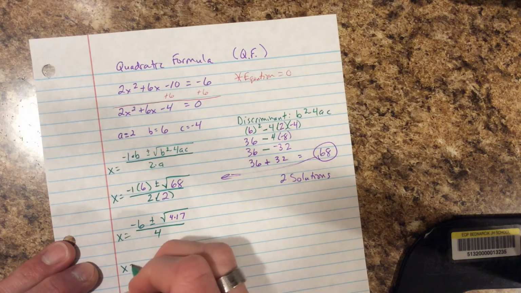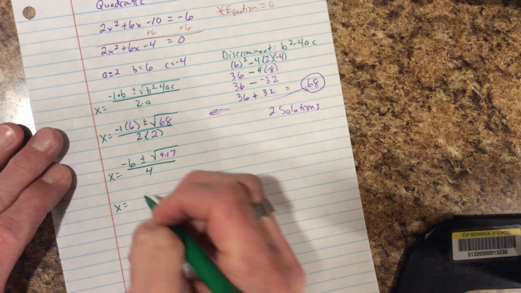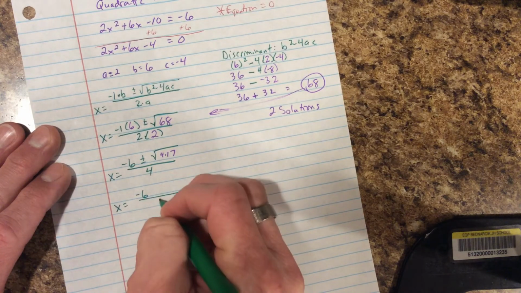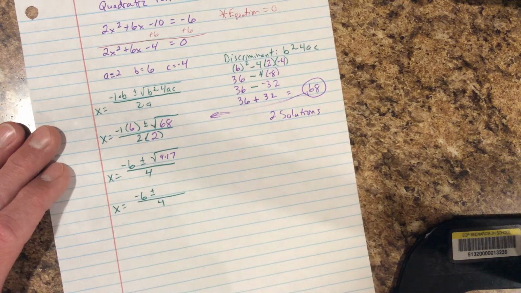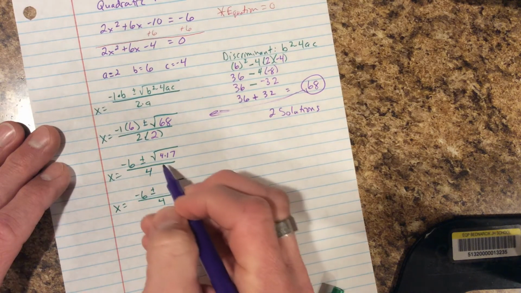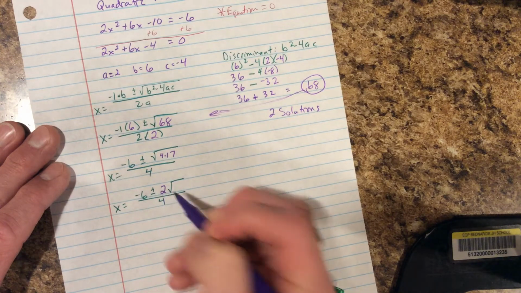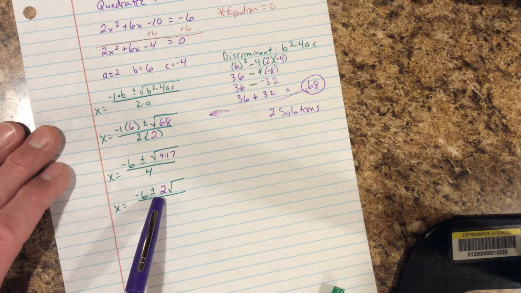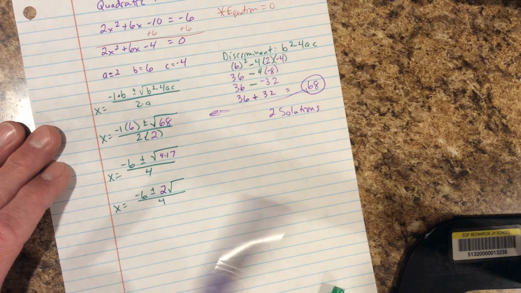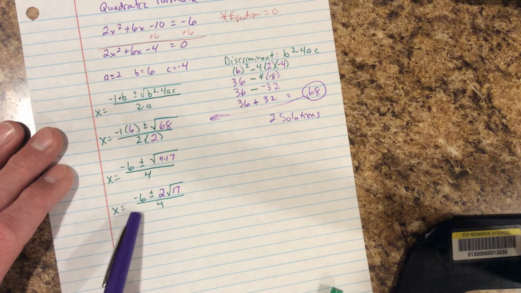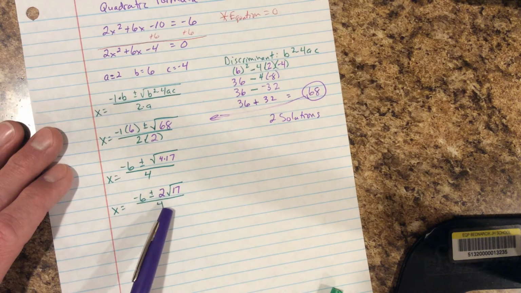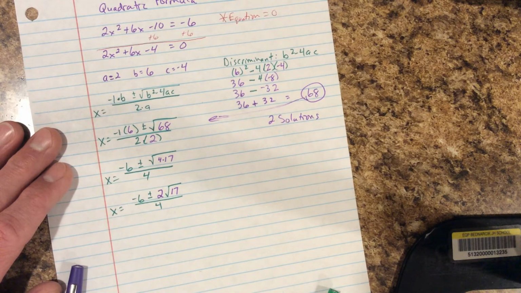So as I continue to work on this problem, I'm going to rewrite that. And I'm going to start right here. I'm going to keep my -6. I'm going to keep my denominator 4, plus or minus, and I'm going to keep my radical sign. But this is what's going to change. The square root of 4 is 2. Some of us forgot to square root the factor that we took out of the radical. All right? And then the 17 stays put. So now I have -6 plus or minus 2 times the square root of 17 over 4. Pretty good answer. It's actually a very specific answer, but we're still not finished.